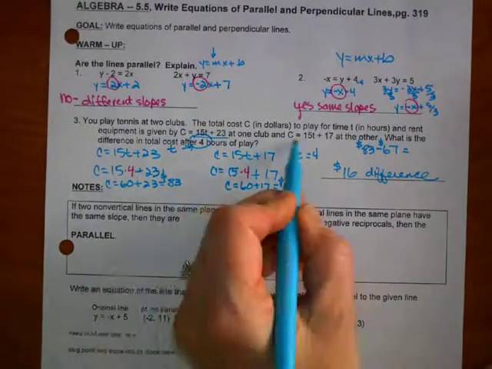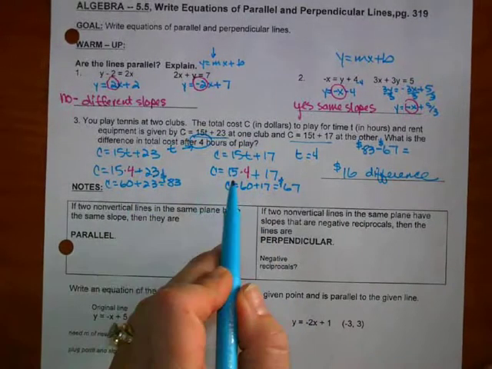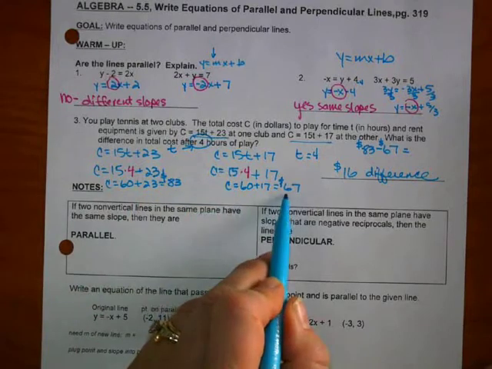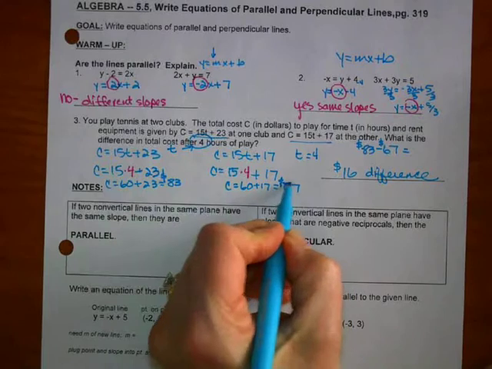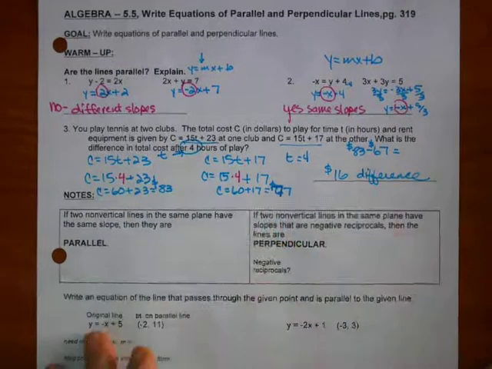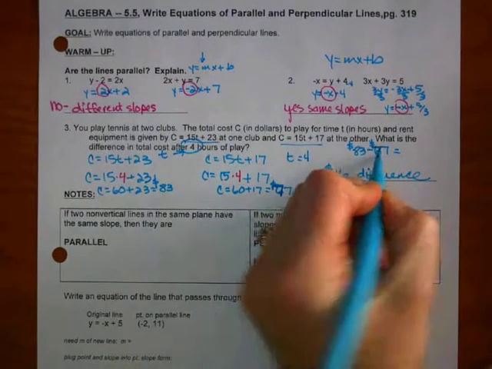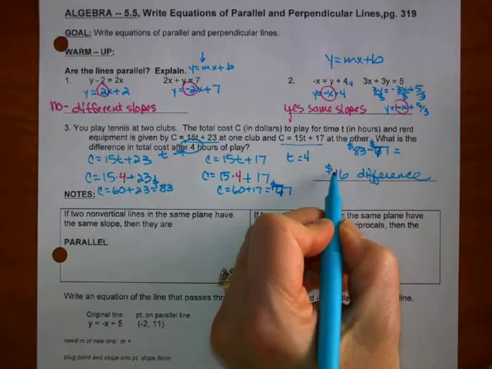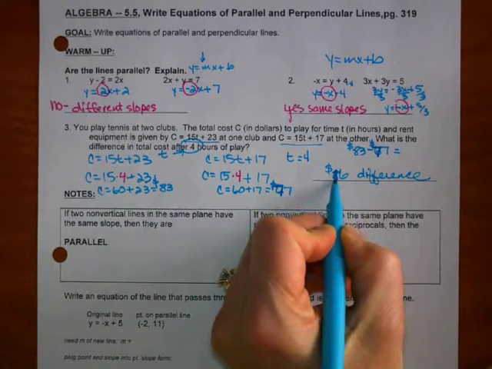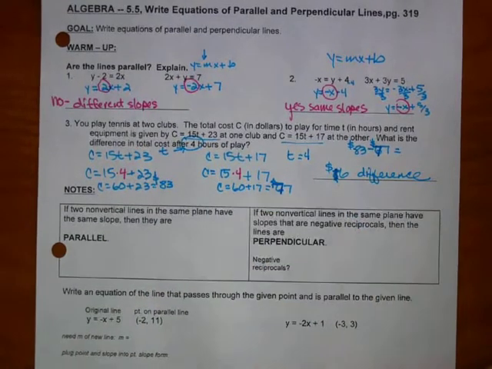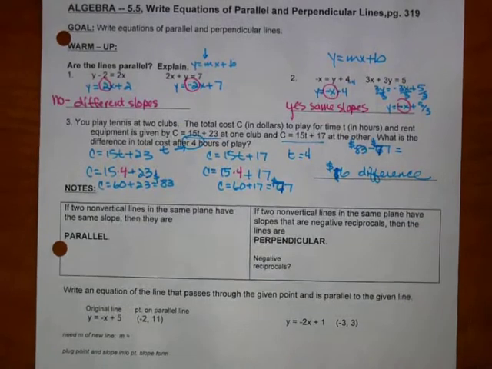This one gave you two equations to work with, and you just had to plug 4 into both of them. Find the cost at both clubs. Wait, this is 77. I made a mistake there, sorry. That's 77. So it's really actually only a $6 difference. Sorry about that. All right?